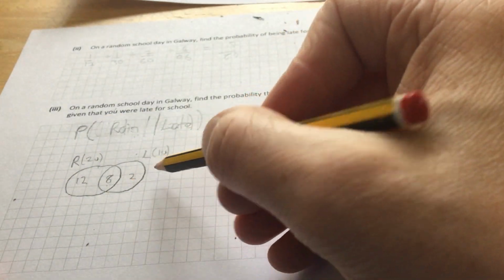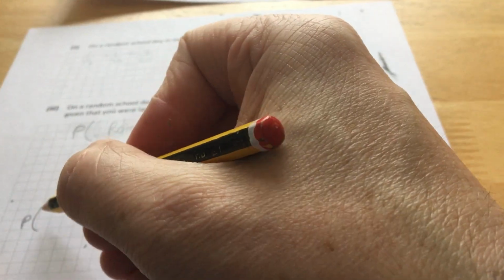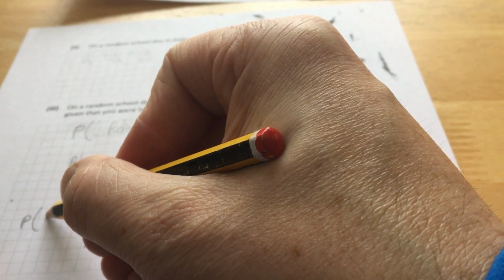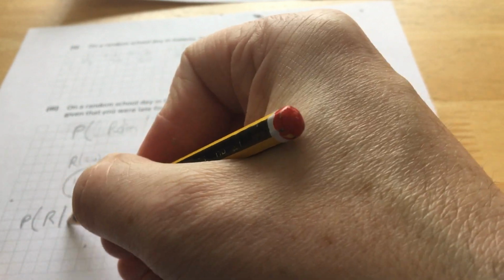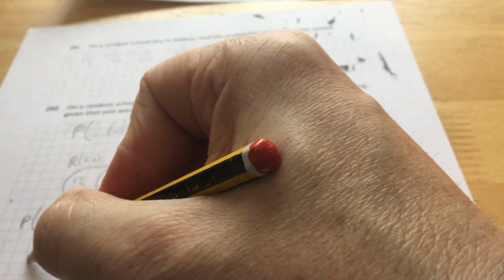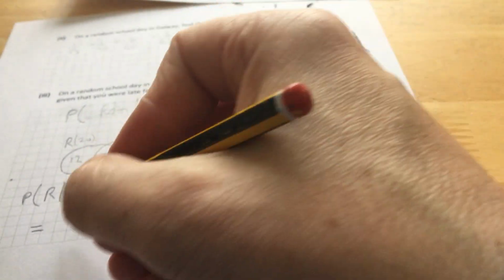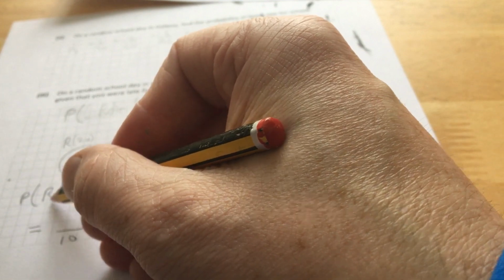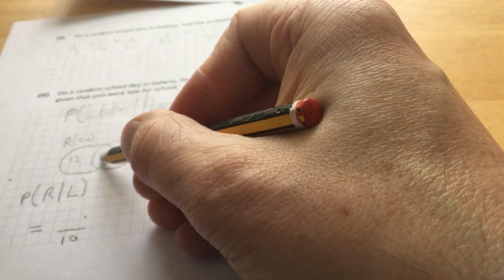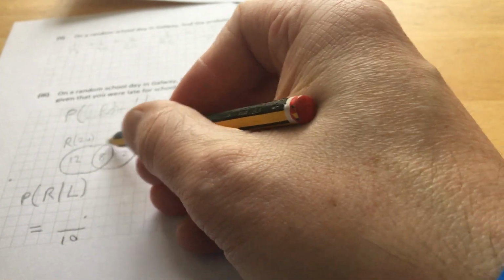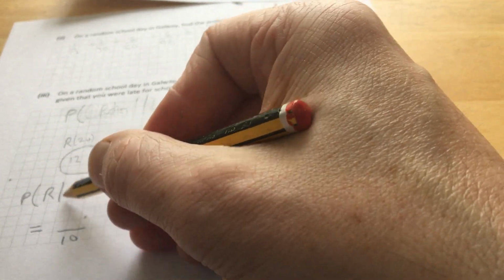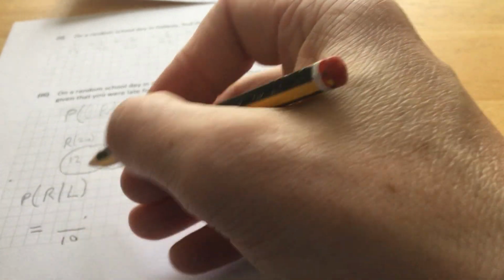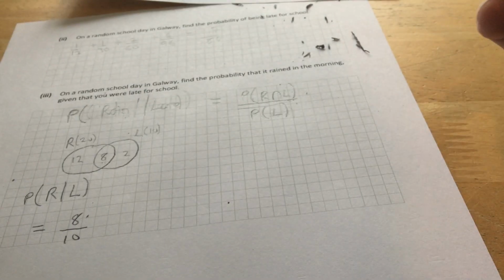So the probability in this example here, and I'm just making up these figures, the probability that it rained given that you were late, well, given that you were late means that you're selecting out of the late set, and there are 10 things there, and how many of them were in the rain set? So you're selecting out of late. So given that you were late, what's the probability that it rained? So that will be how you would solve that.